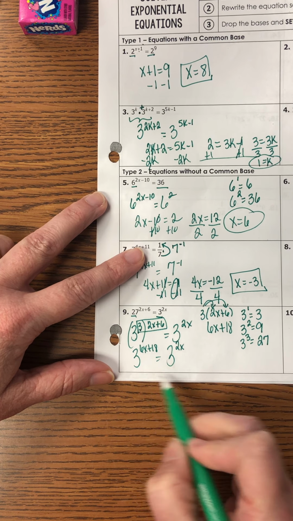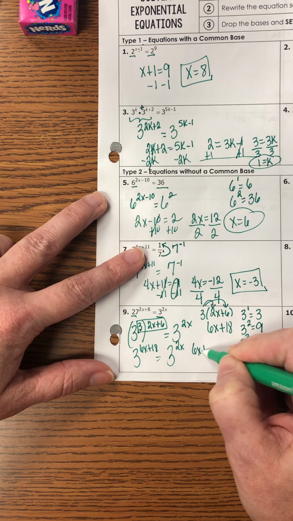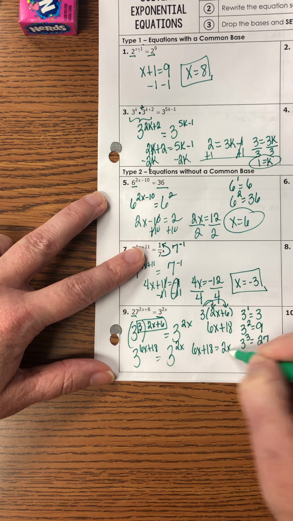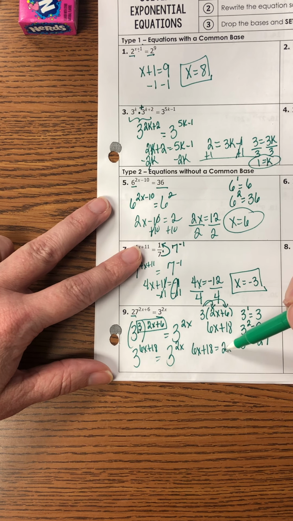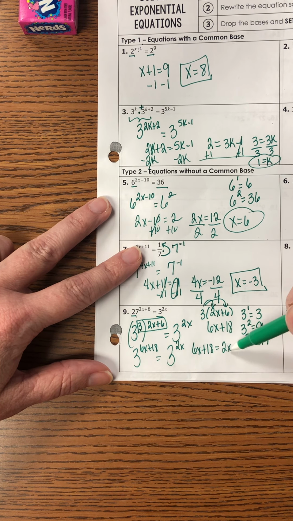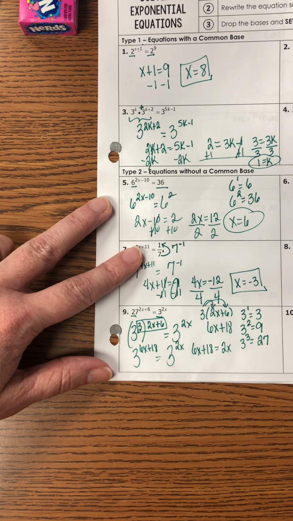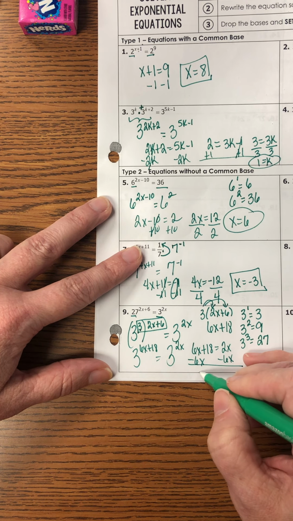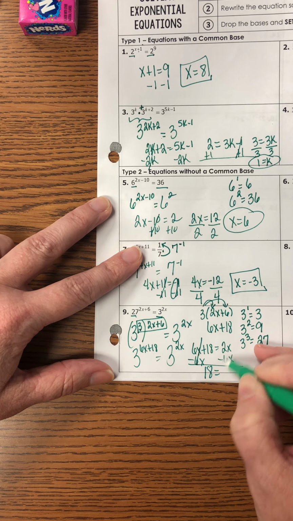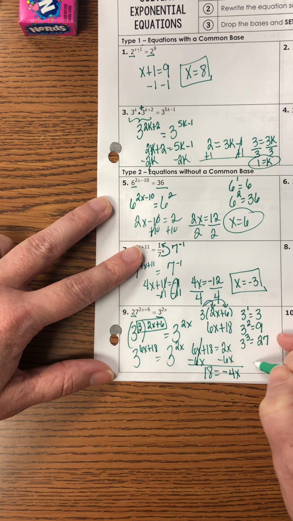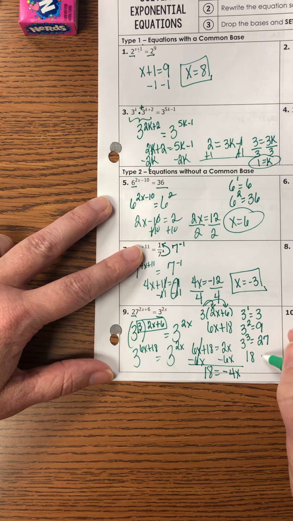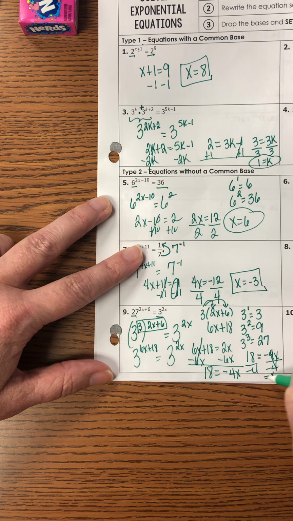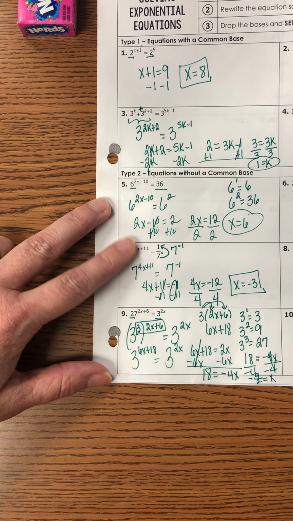Now I have my same base, 3 and 3. So let's take 6x plus 18 and set it equal to 2x. Now normally I would move my smaller variable to my larger variable, but by doing that I create a 0 over here and extra steps. So instead, I'm going to move the 6x to the other side by subtracting it. These two will cancel out, and 2 minus 6 is negative 4. So now I have 18 is equal to negative 4x, and I'll divide, and I'll get x is equal to negative 9/2.